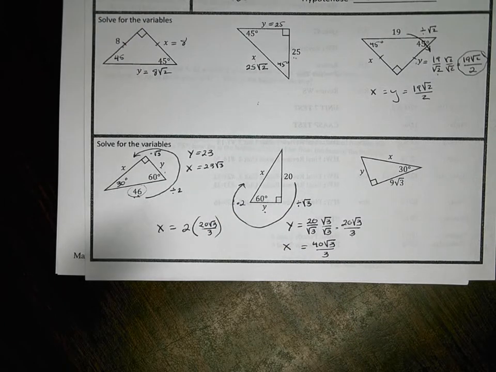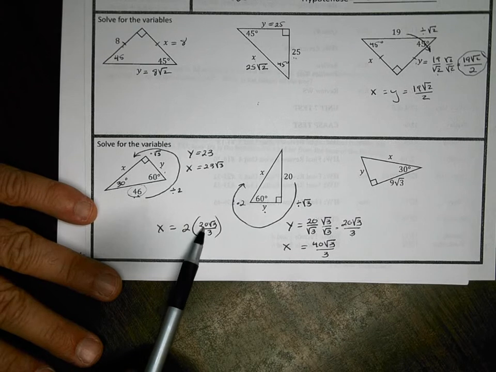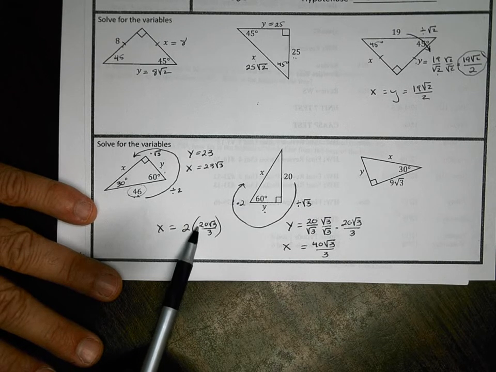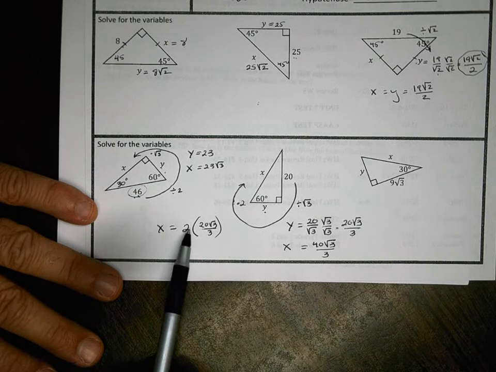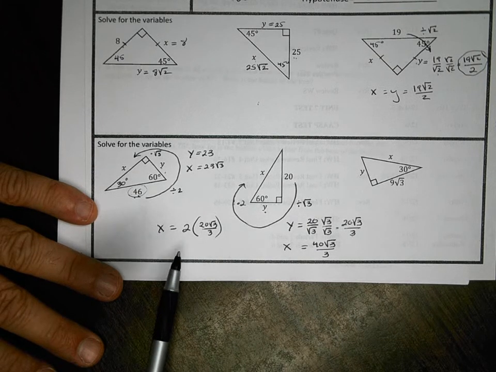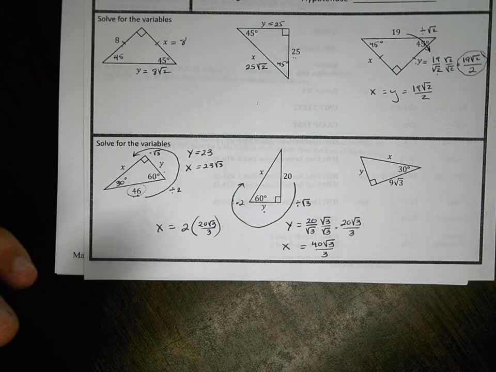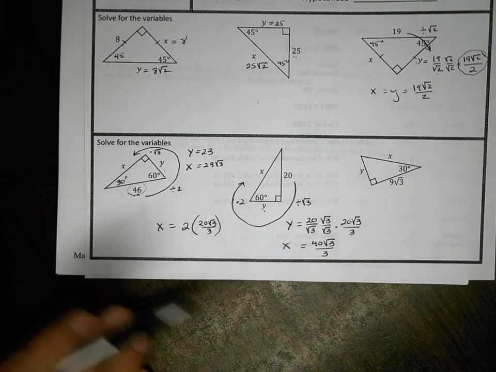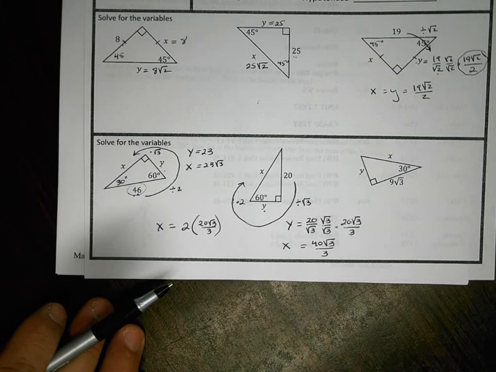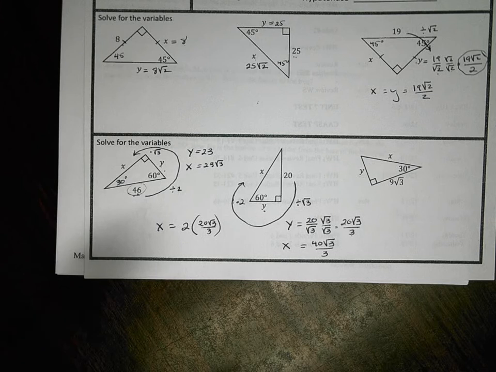Well, what would we do? We could multiply it times here. And if we could divide, but you can't. 20 times 2 is 40, and that's it. We don't distribute it or anything because 20 root 3 over 3 is just one thing. If there was a plus or a minus sign in there, then yeah, we would distribute. 20 times 2 is 40 root 3 over 3. Okay? All right, let's do some more.